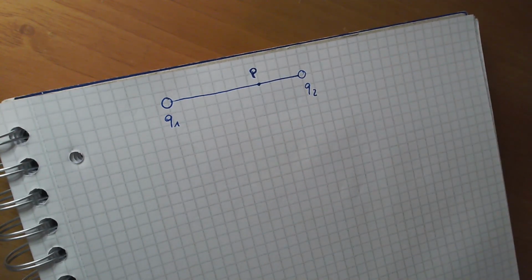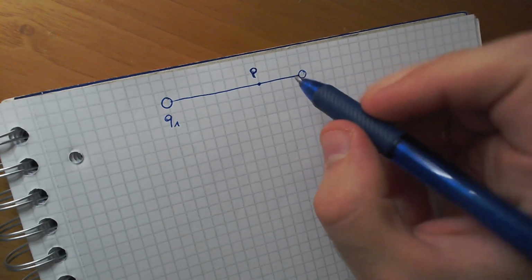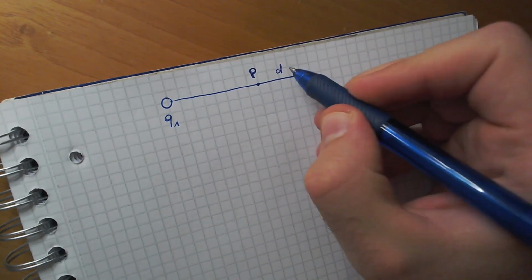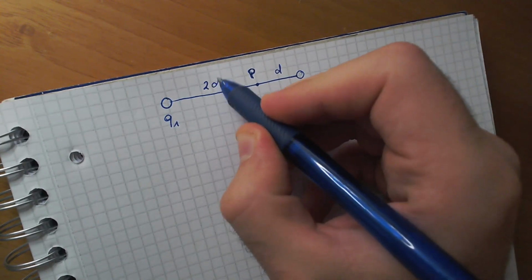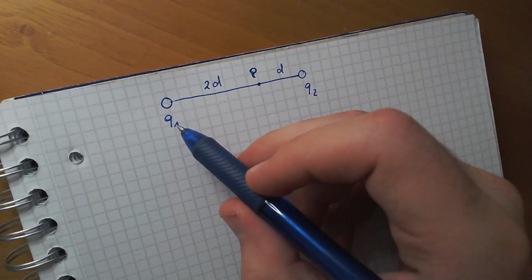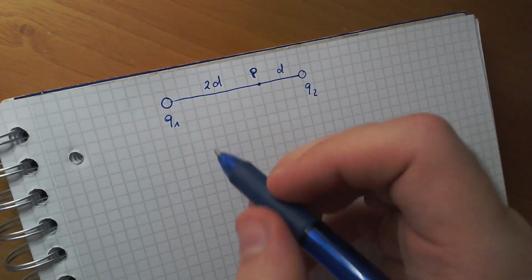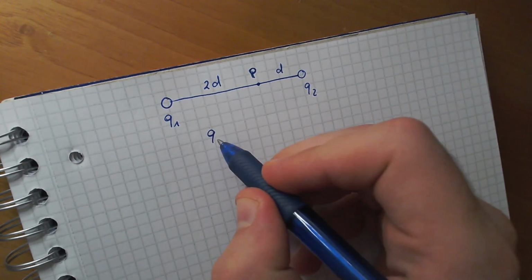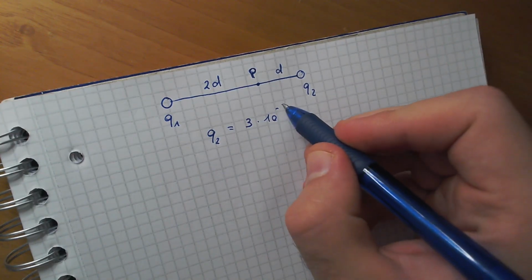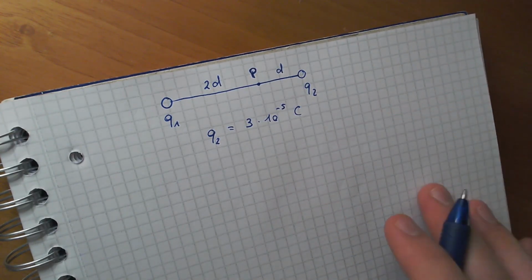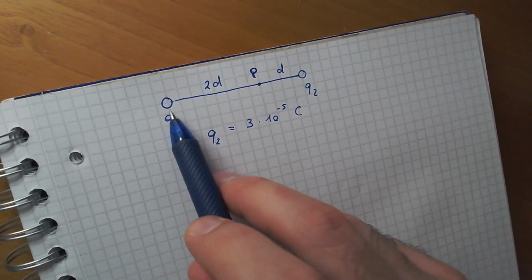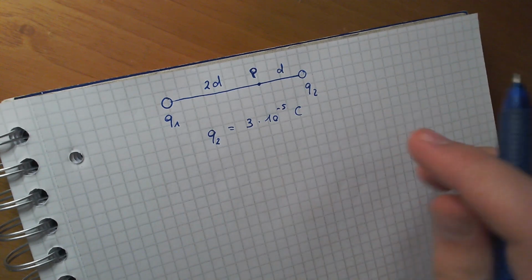We know that the distance between P and Q2 is D, and this distance is half of the distance between Q1 and P. We know that the charge Q2 is 3 times 10 to the minus 5 coulomb, and we have to find the charge of the first charge.